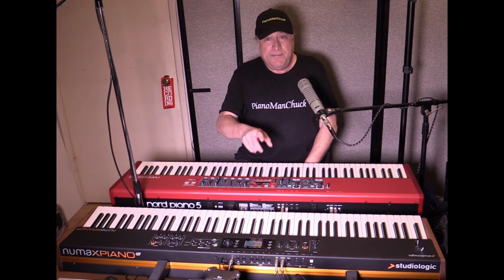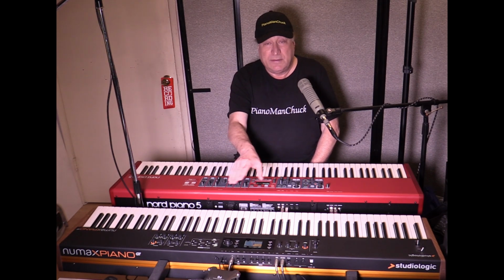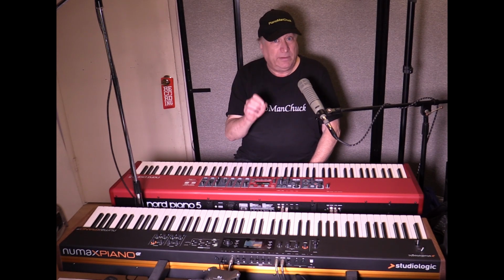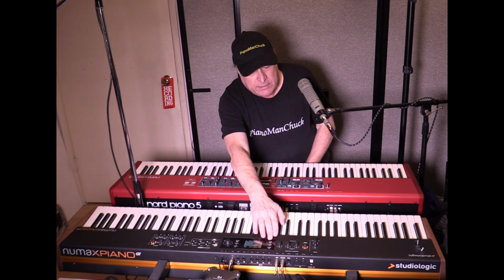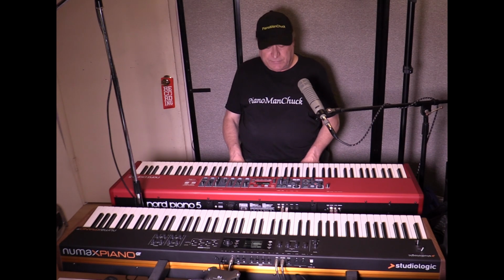Now, let's try the same thing with the Studiologic Numa X Piano GT. This is the GT version with the wooden keys. Really, really awesome piano. And we can go into the settings. And right now, the velocity curve is set for soft.